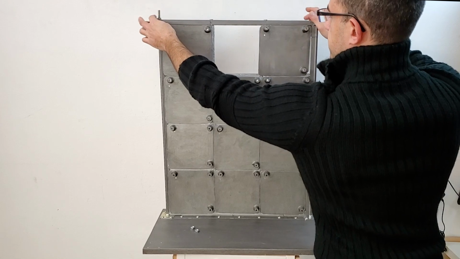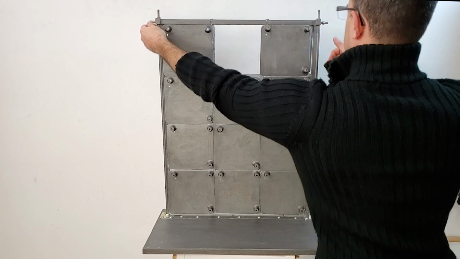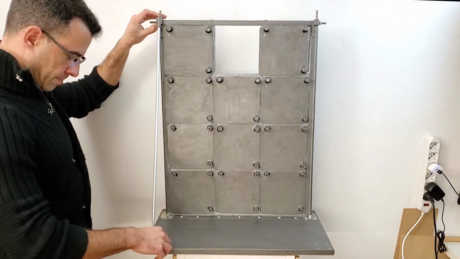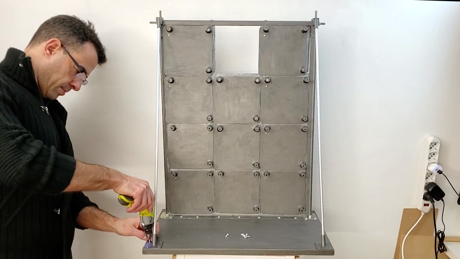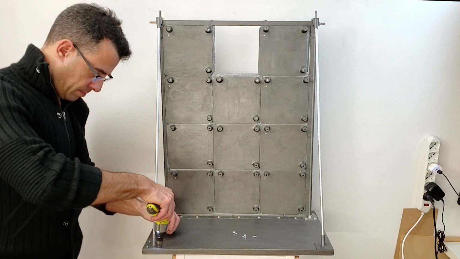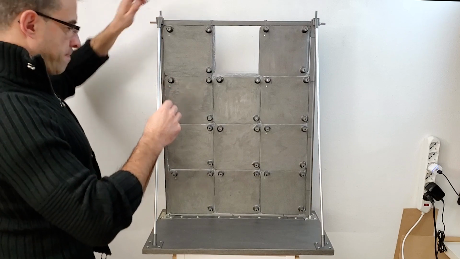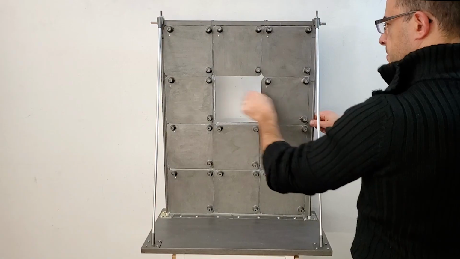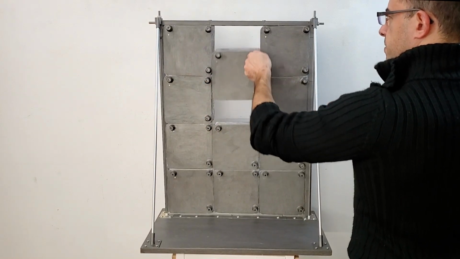I tightened the horizontal frame with bolts. And to increase the stability, I added 2 supports in the front. I finally tightened the vertical frame with bolts too. Okay, they move smoothly. Good job.